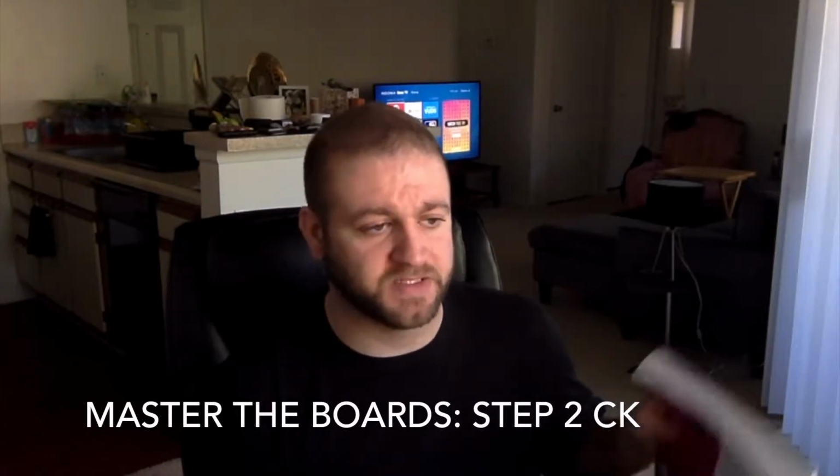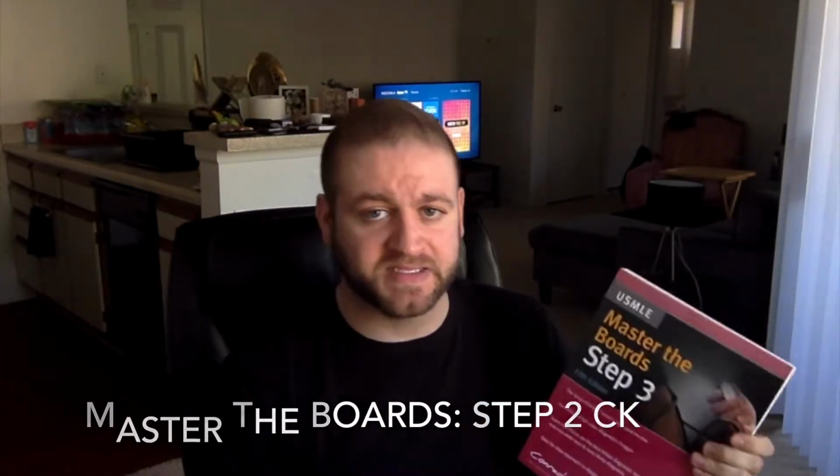And what book did I use also as an ad hoc to this was the Master the Boards for the USMLE Step 2 CK exam. Now this book is the Step 3 book. I don't have the Master the Boards book. I gave it to a friend, but it's the same type of book. Okay, it's the Master the Boards for the Step 2 CK.